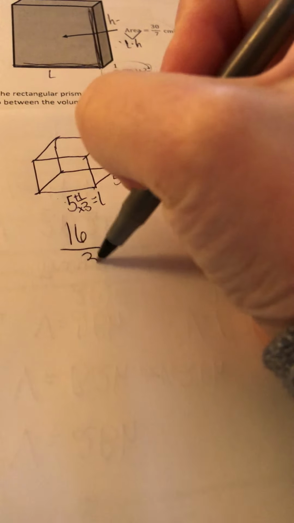How many times can 27 go into 139? 5 times, 135, which leaves 4.